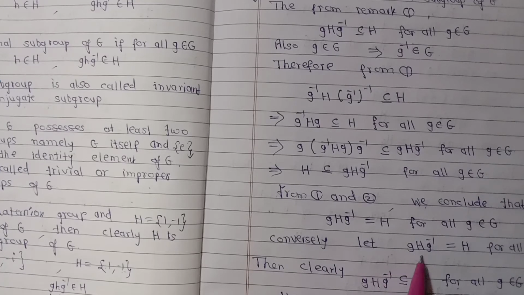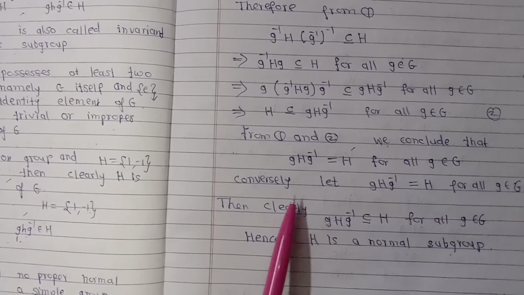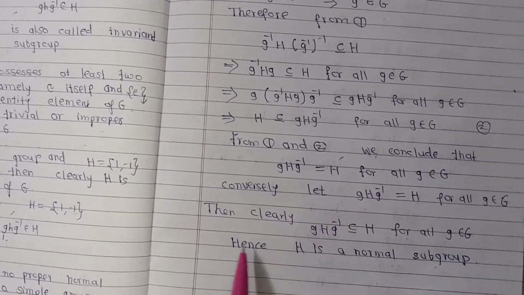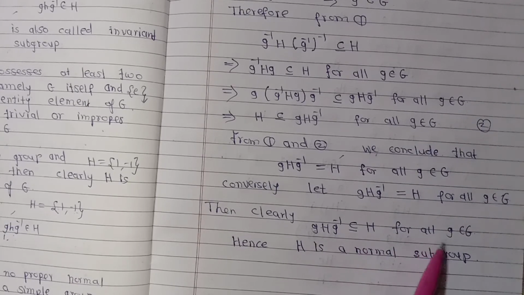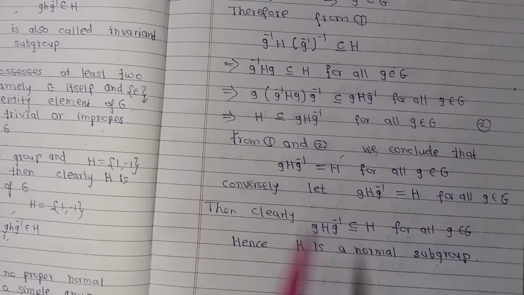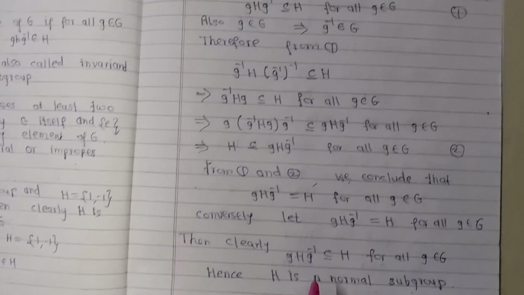Conversely, let gHg inverse equal H for all g belongs to G. Then clearly gHg inverse is contained in H for all g belongs to G. Hence, H is a normal subgroup of G by definition, since gHg inverse is contained in H. Thus, in this case, we have proved the theorem.